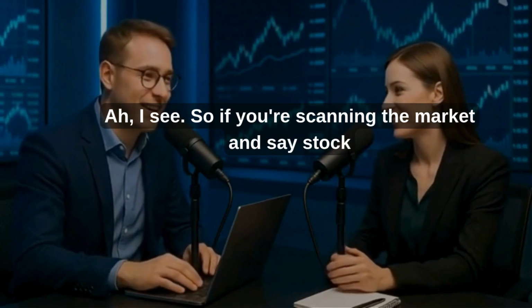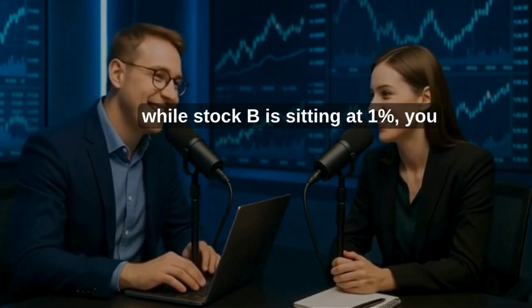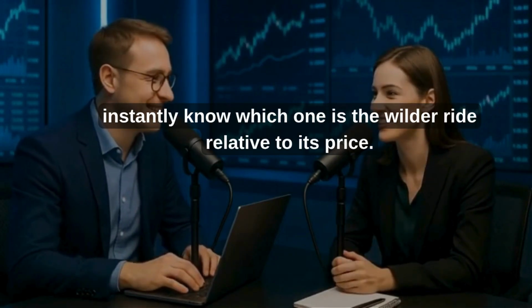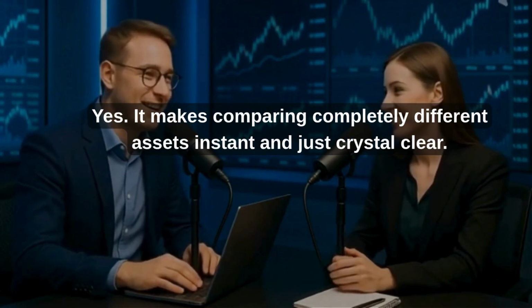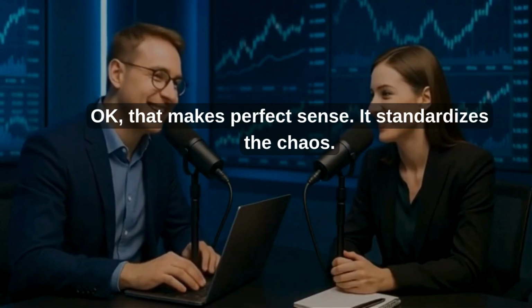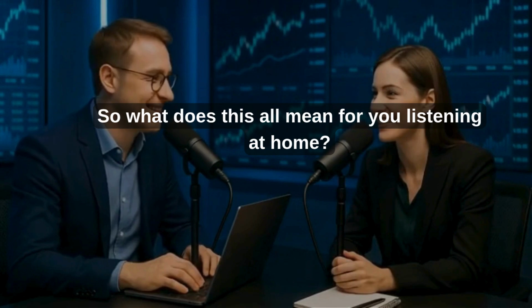Ah, I see. So if you're scanning the market and stock A has a 5% ATRP while stock B is sitting at 1%, you instantly know which one is the wilder ride relative to its price. Yes, it makes comparing completely different assets instant and crystal clear. Okay, that makes perfect sense. It standardizes the chaos. So what does this all mean for you listening at home?